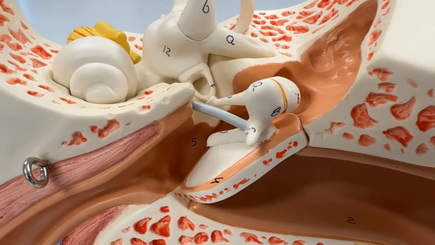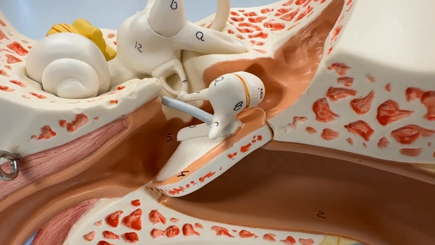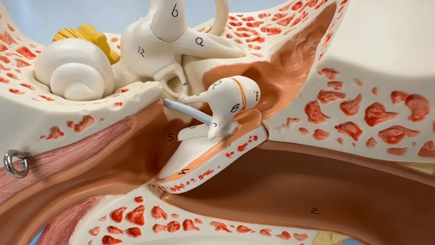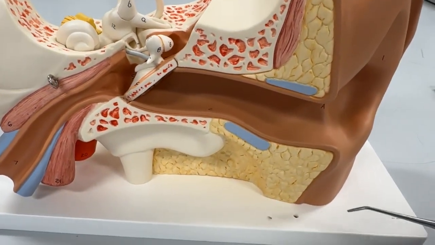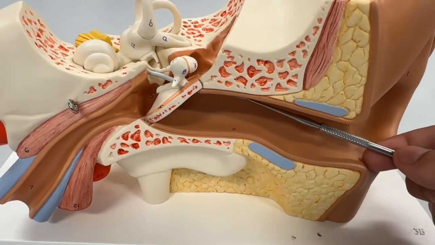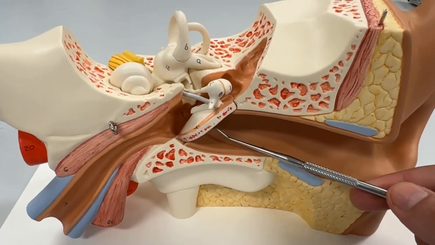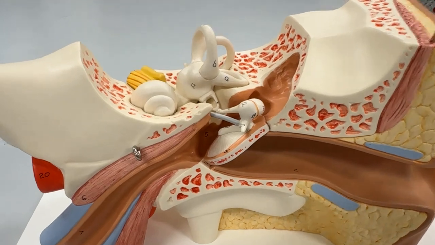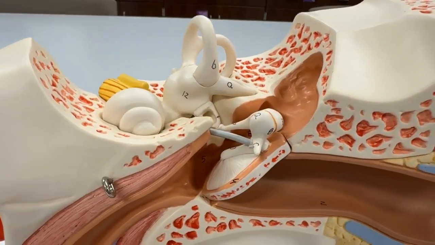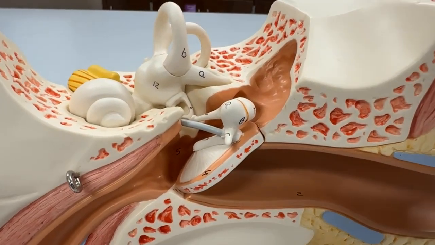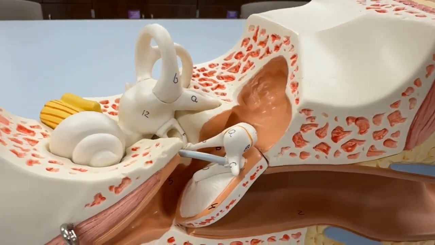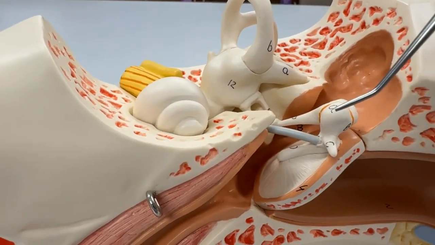They're called the ossicles. And these are going to help transduce sound waves as those waves travel through the external auditory meatus to the tympanic membrane, which will vibrate at the frequency of that particular sound wave, and then transmit that sound frequency through these bony ossicles.